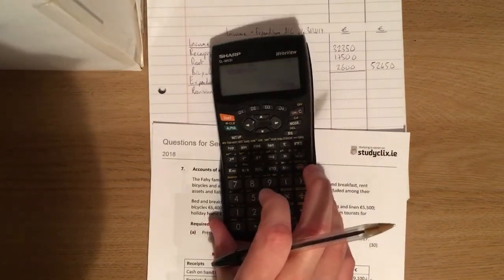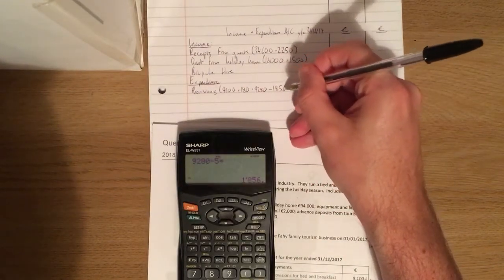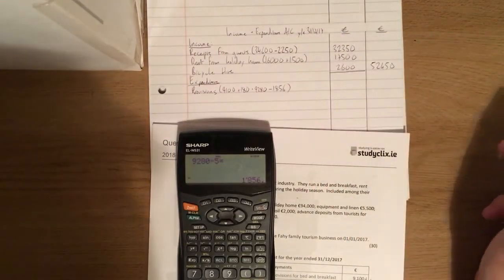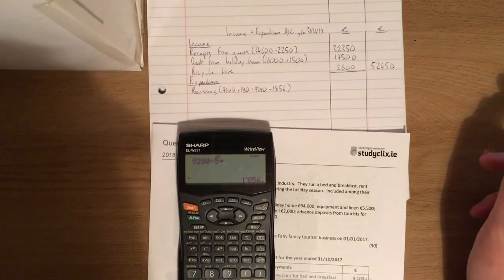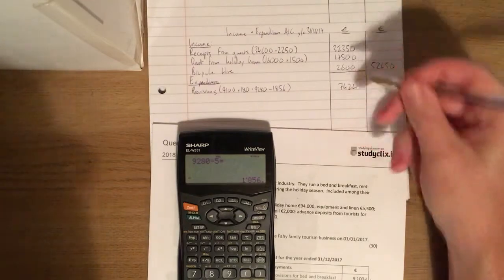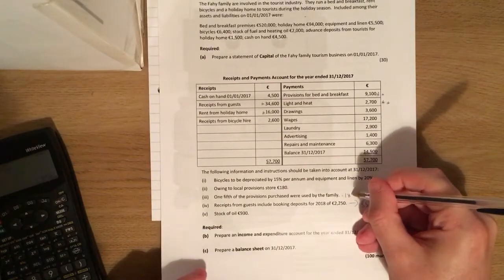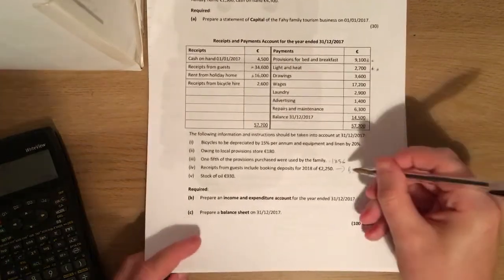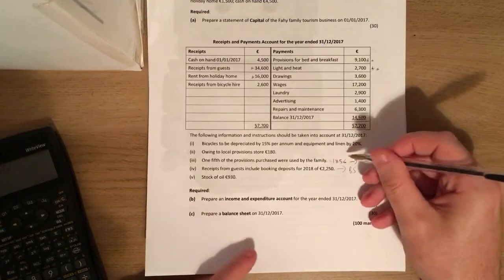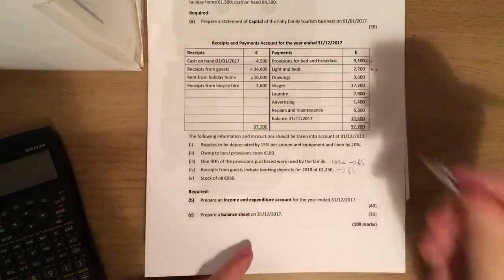And that's 1,856. And you're going to take that away from this year's provisions. And that is 7,424. And then that 1,856 is going to go in the balance sheet. We're going to add that on to drawings.